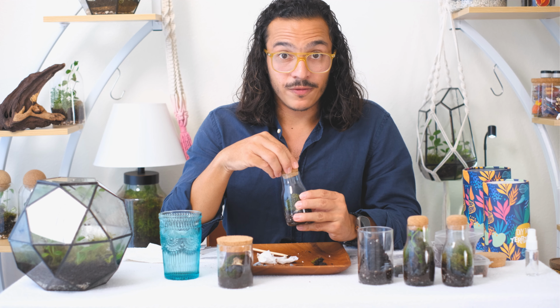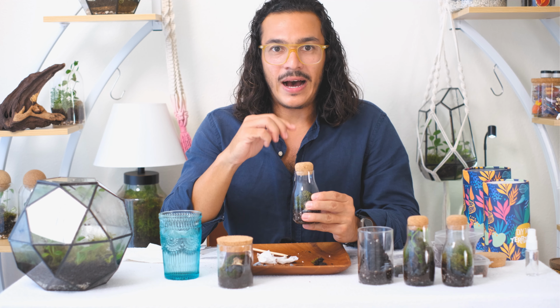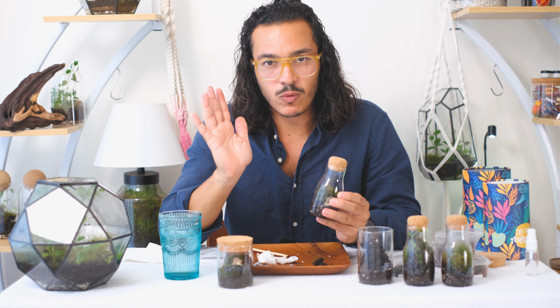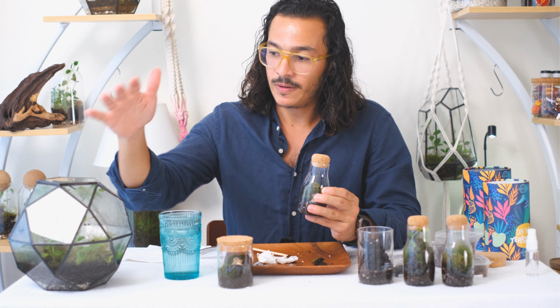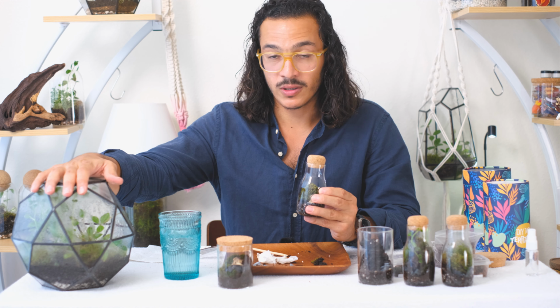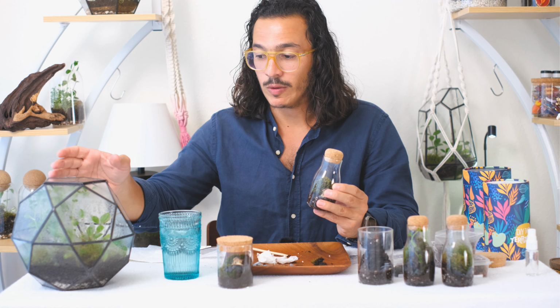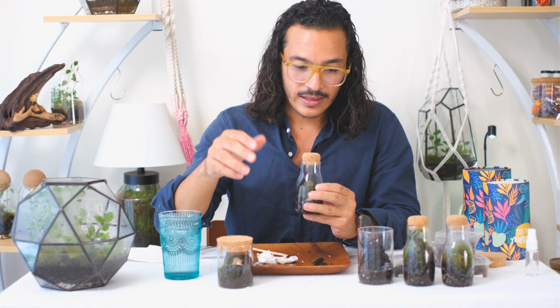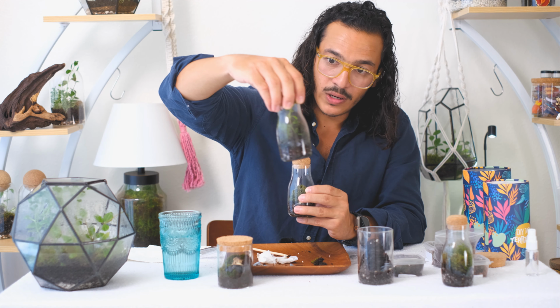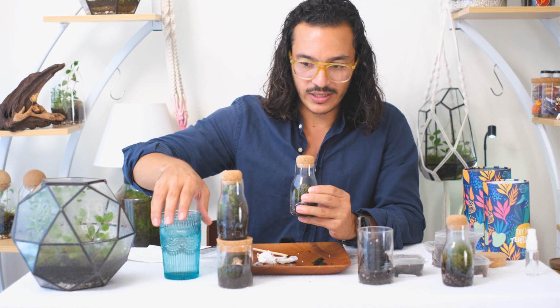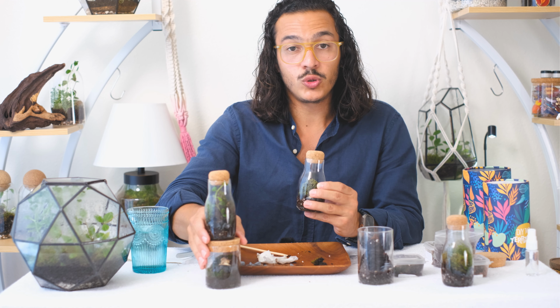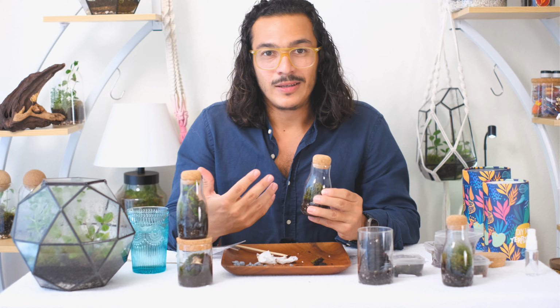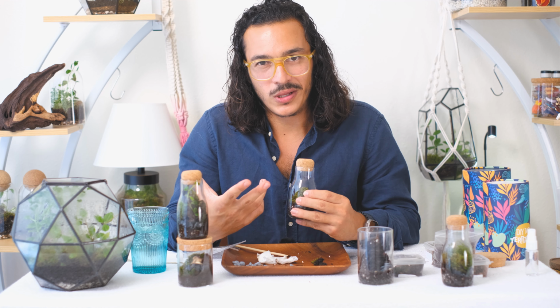And how to take care of it is very important as well. I normally never water my terrariums. I have this terrarium for about 4 months. It's been closed and I never watered this. And let me see. So this one has been closed for a while now. I didn't water it as well. But first 2 weeks, you can change the water level.